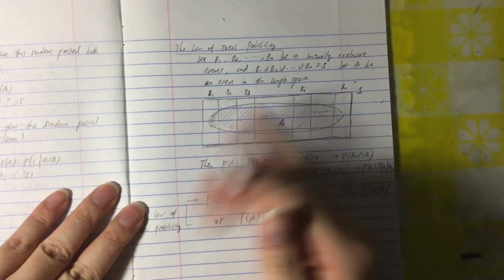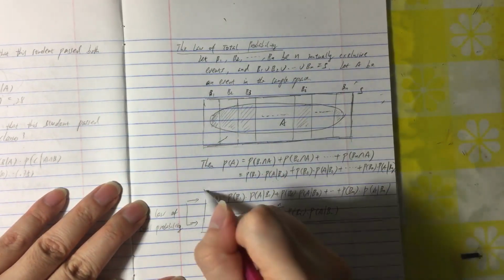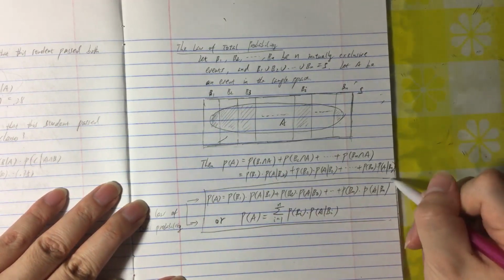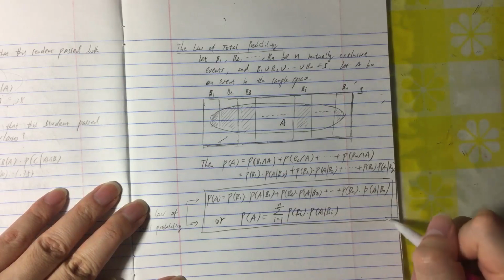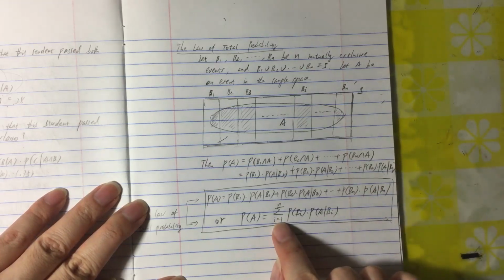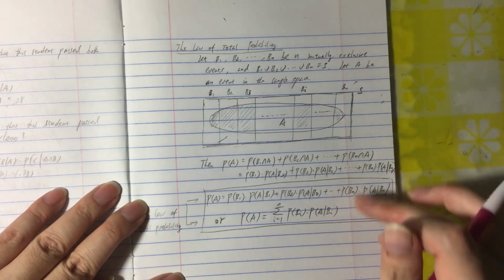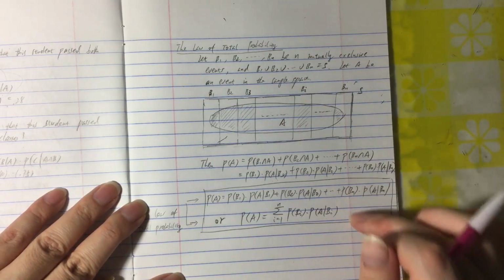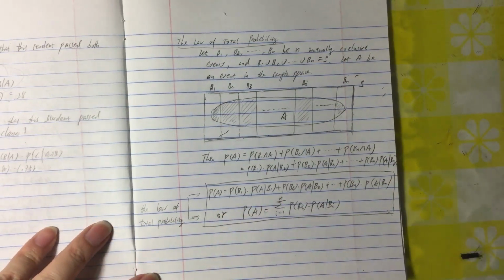We can use either the first formula or the second formula. The second formula looks simpler if we use sigma notation. They are equivalent. They are exactly the same formula. This formula is called the law of total probability.